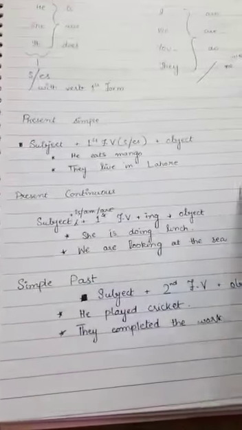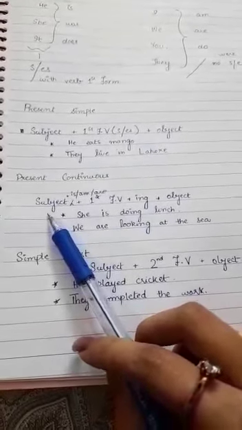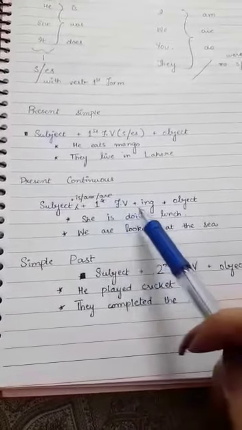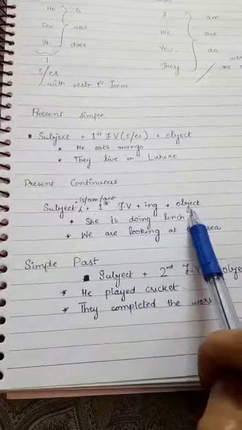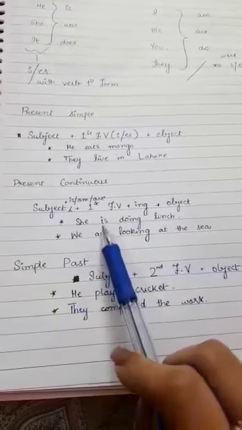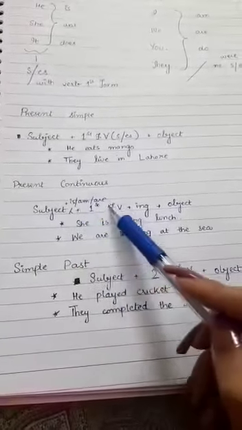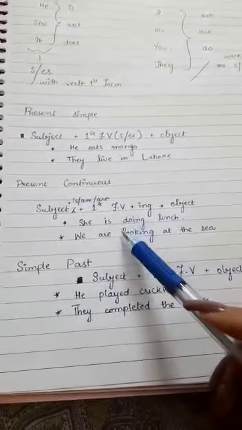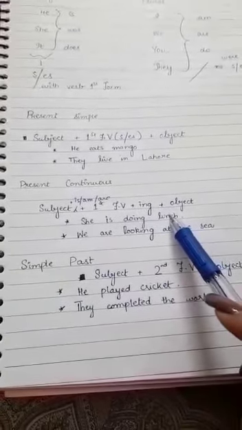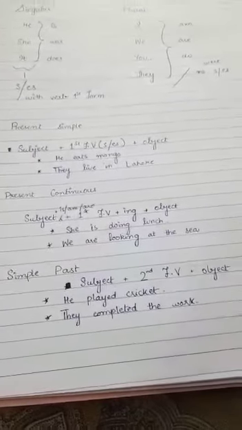Now, the present continuous. In the present continuous tense, we use subject at first, then is, am, are, then we have first form of verb with the ing, and then we have an object. Now, let's take an example. She is doing lunch. She is the subject, is, am, are is our helping verb, then we have first form of verb with the ing, and then we have an object. So, this is how we make a present continuous sentence.